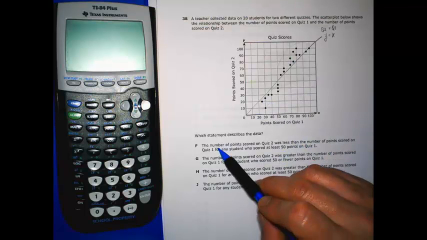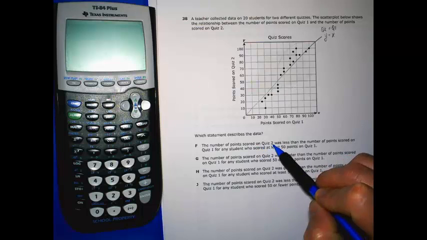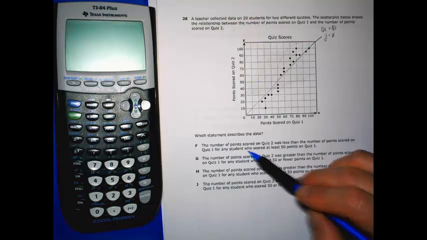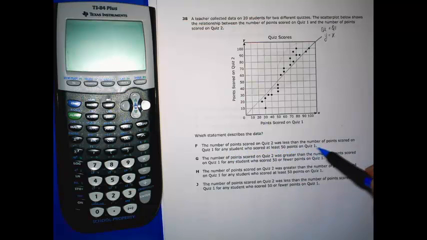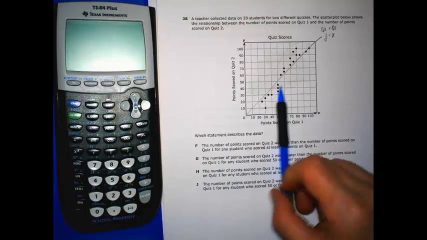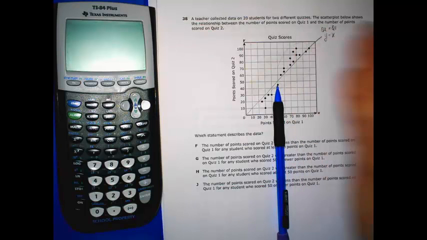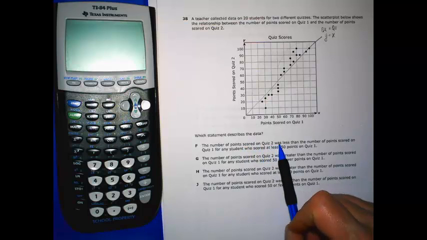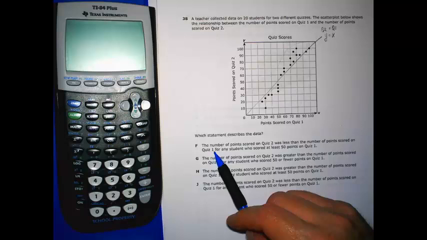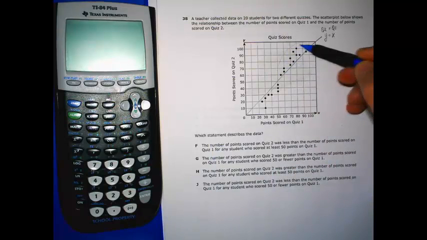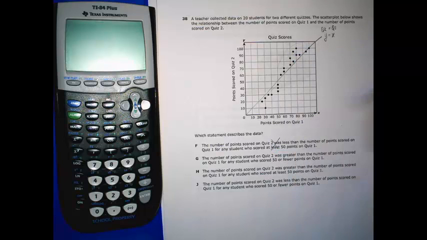Now the problem says the number of points scored on quiz 2 was less than the number of points scored on quiz 1 for any student who scored at least 50 points on quiz 1. So basically, any students that score at least 50 points, that means 50 or higher, the number of points scored on quiz 2 was less than on quiz 1, and that is false because, as you see, quiz 2 was the better quiz here. So basically this is false.